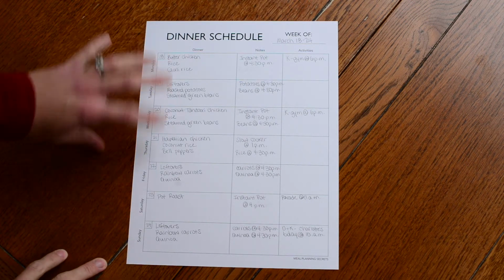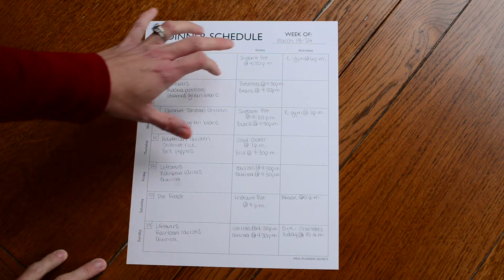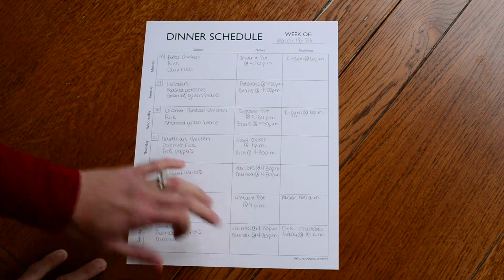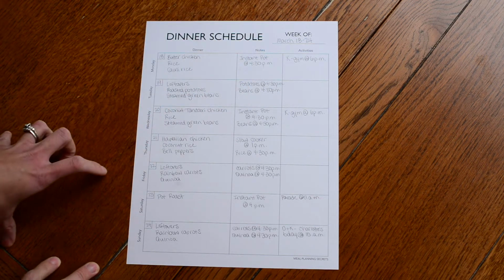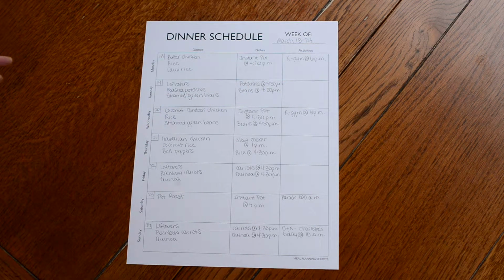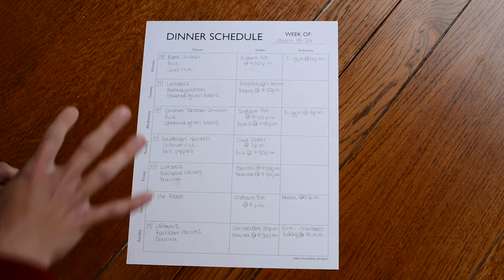So we have all of our meals filled in here, and then I like to put notes down there. So what time do I need to start the Instant Pot? What time do I need to start the potatoes? And I can just look at the recipe, figure that out, and then write it down.